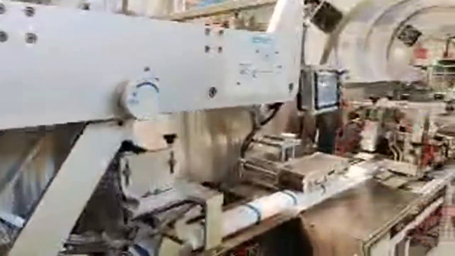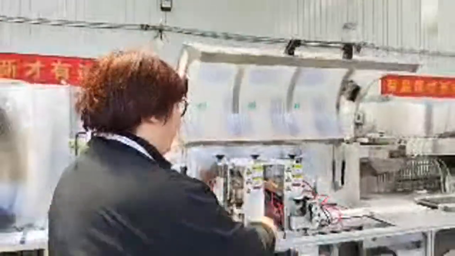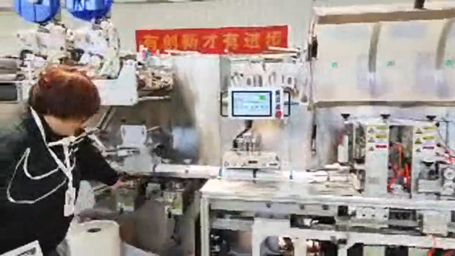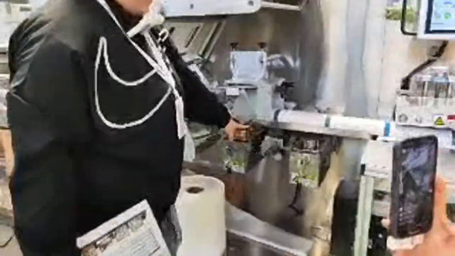And after it is folded into a cube shape, we need to make the end seal, two end seals, and the cut process over here. And we can see here are heated wheels. Here are two pairs of heated wheels, which are used for the back seal of the package.